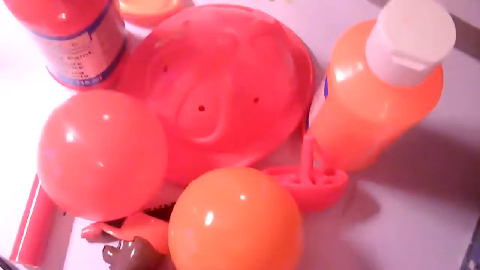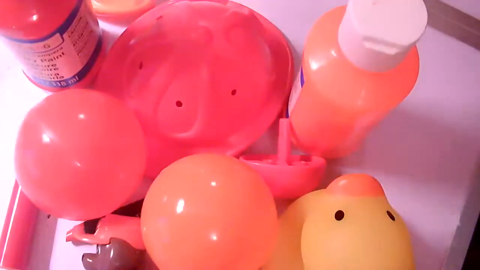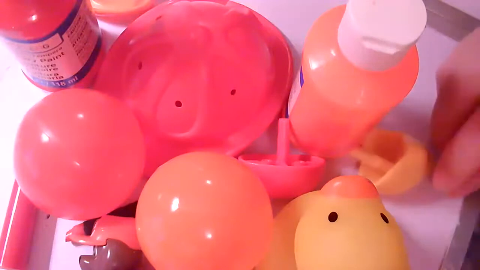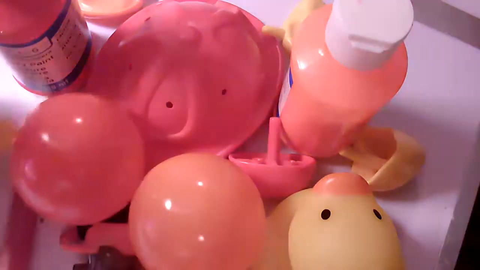After the orange, what's our next color in color order? That would be yellow. So yellow is next. Actually, I'm going to stand up here because this is starting to take over the table.